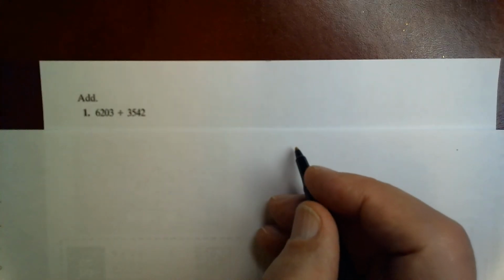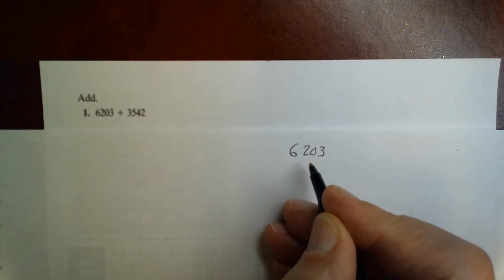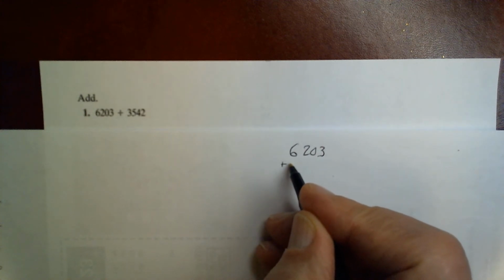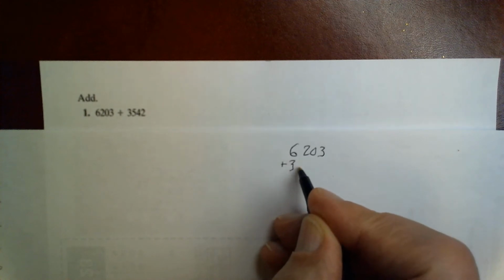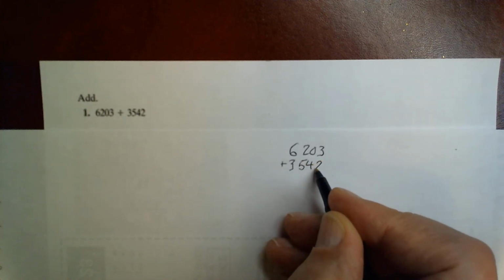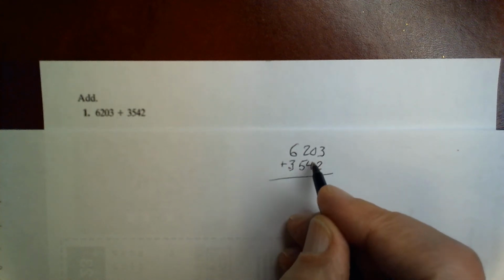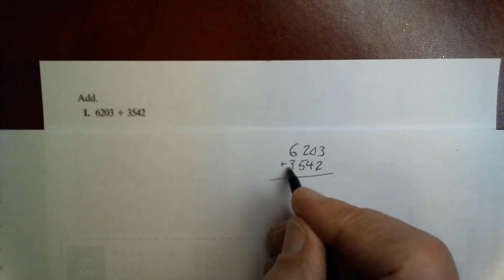Next we're going to add 2 numbers, 6,203 plus 3,542. What's important, of course, is that we line up the digits: the ones, the tens, the hundreds, the thousands, and so on.